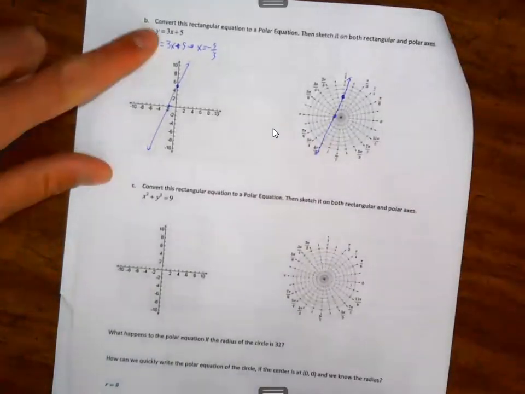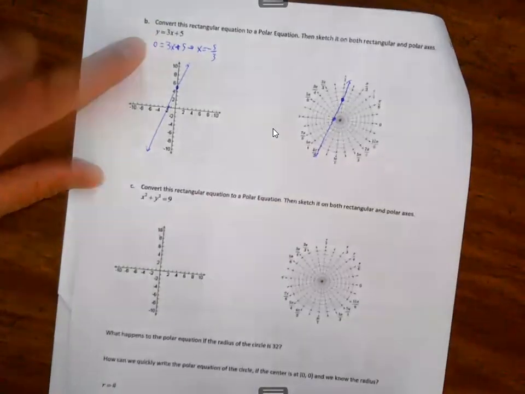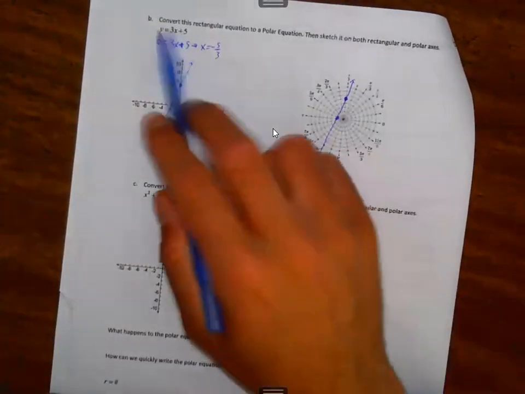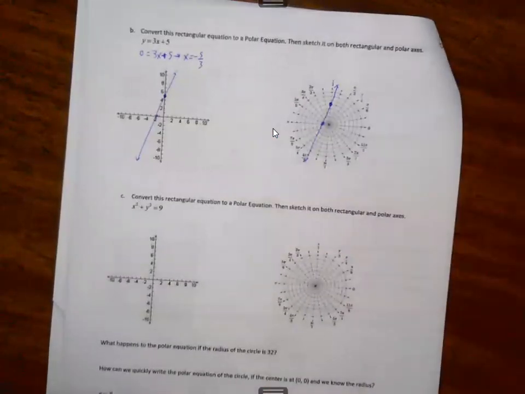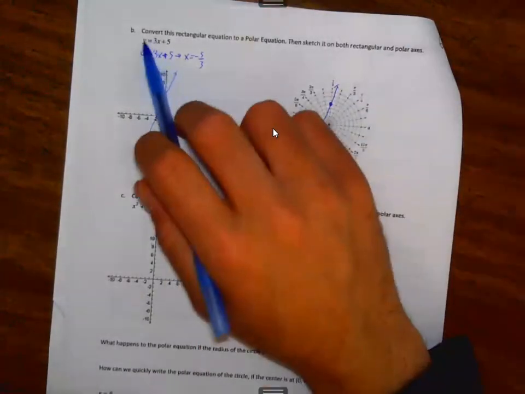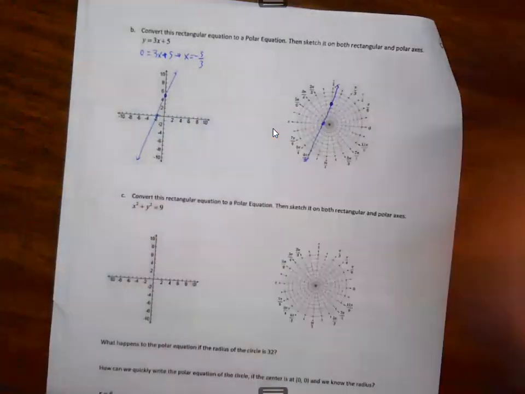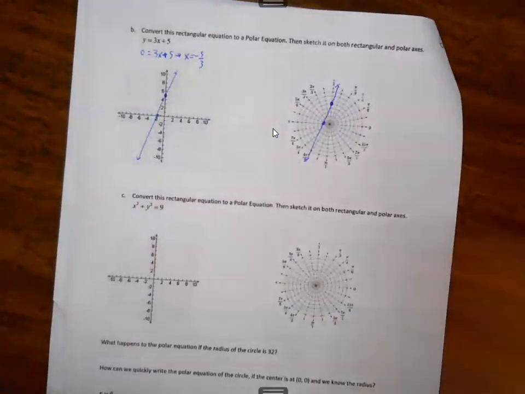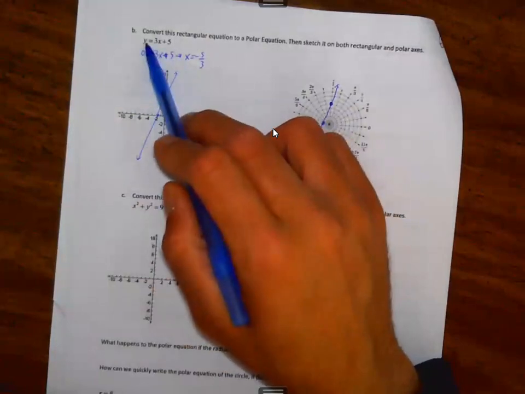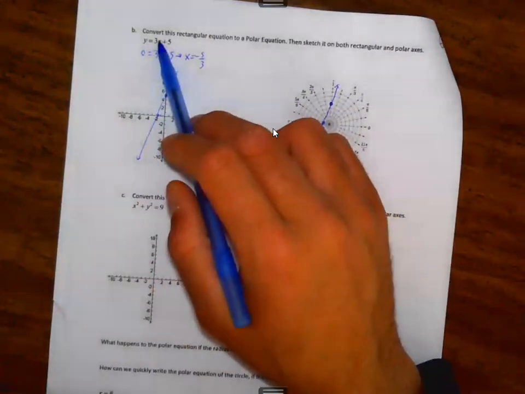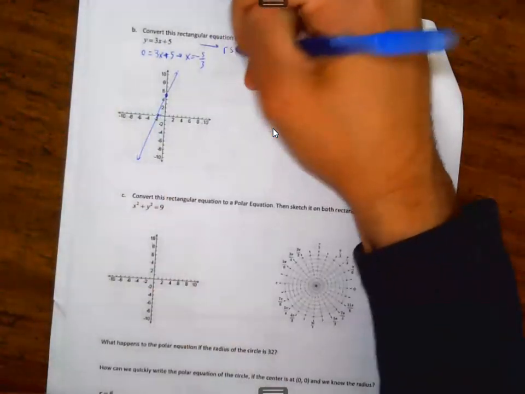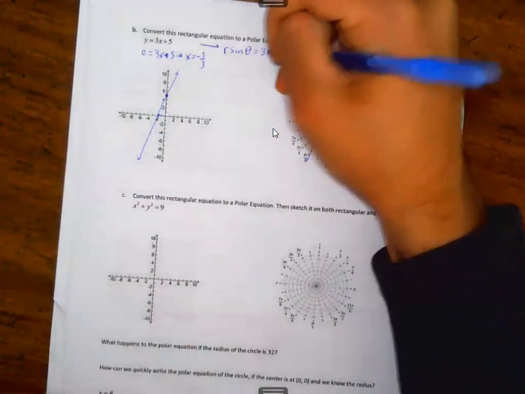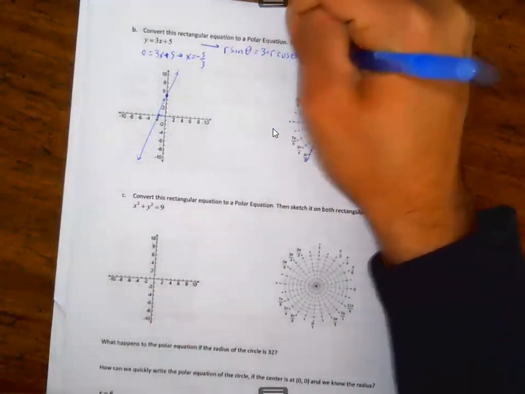All right, now let's convert this to polar form. We'll do one of every type of equation that you need to know. So when you're doing the homework, I'd refer back to these if you see a similar type. If you have a linear equation, just like the horizontal or vertical linear equations, we're going to replace y with r sine theta, and x with r cosine of theta. So we get r sine of theta equals 3 times r cosine of theta plus 5.